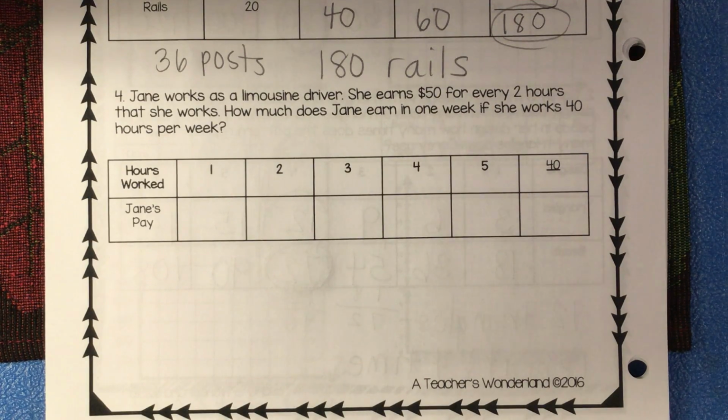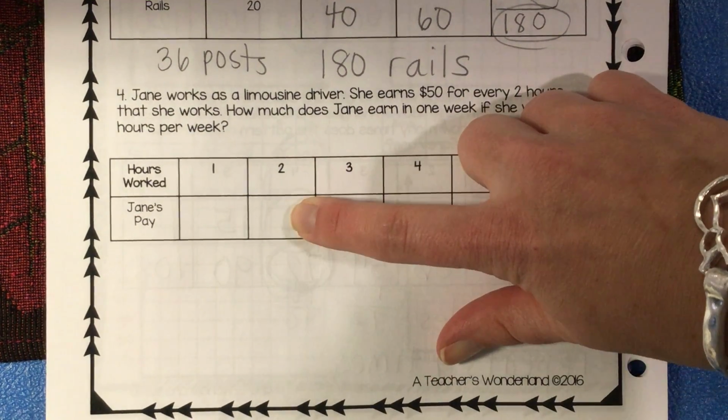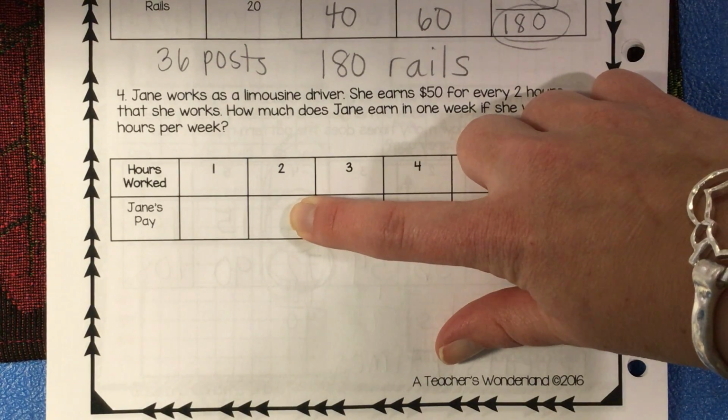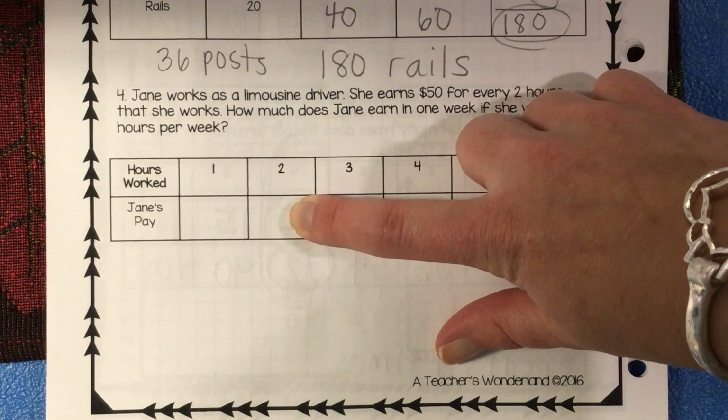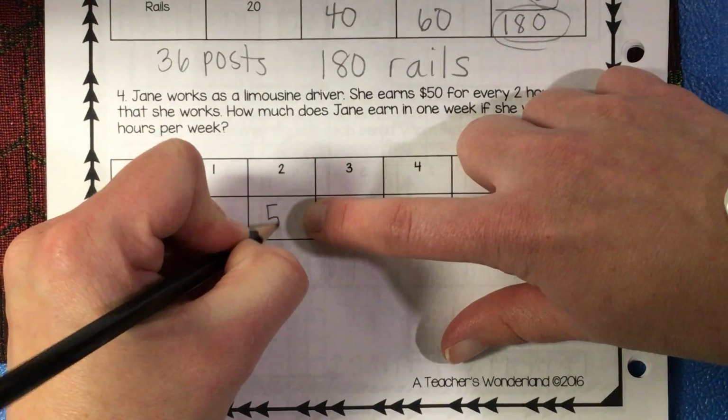Anyway, so she works as a limousine driver. She earns $50 for every 2 hours she works. How much does she earn in 1 week if she works 40 hours per week? Wow. So, if she earns $50 for every 2 hours, can't we fill in this one first? Yeah, if she worked 2 hours, she makes $50.